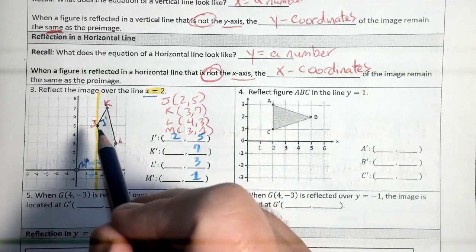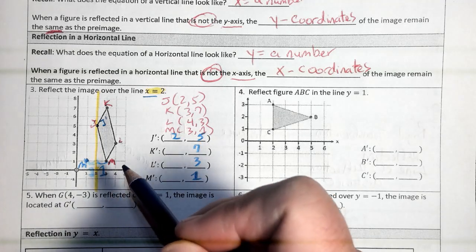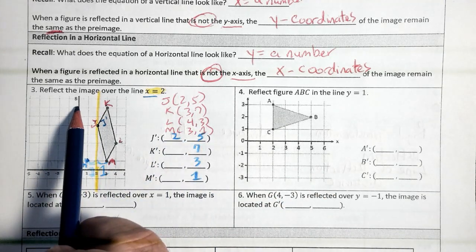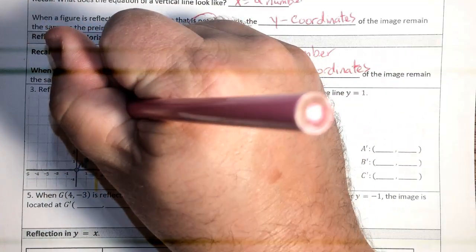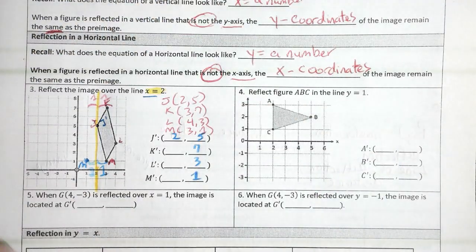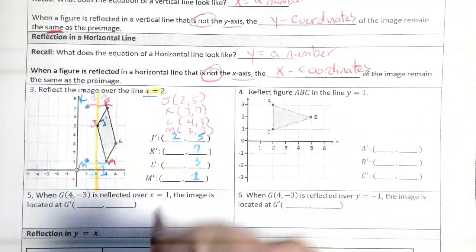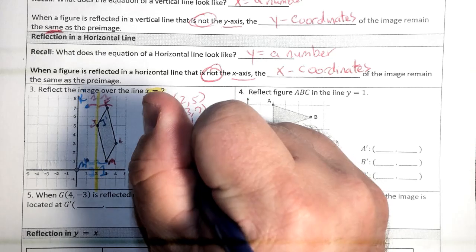So K is still going to be at y equals 7. It's 1 away from the line, so the new one's going to be 1 away. So K prime is 1, 7.